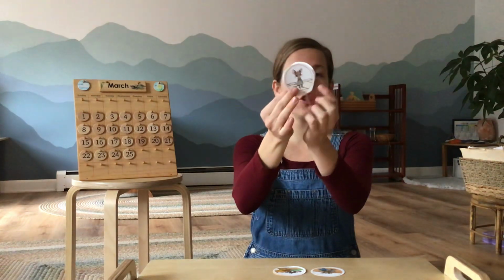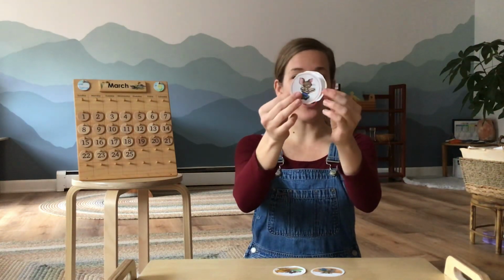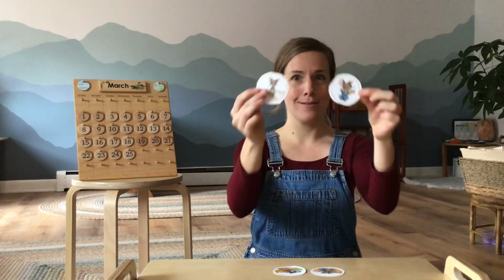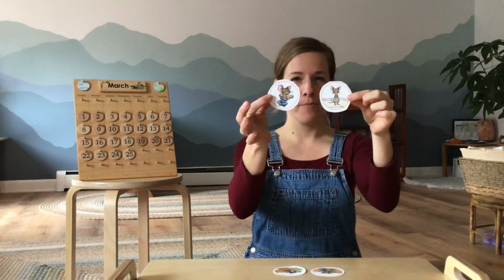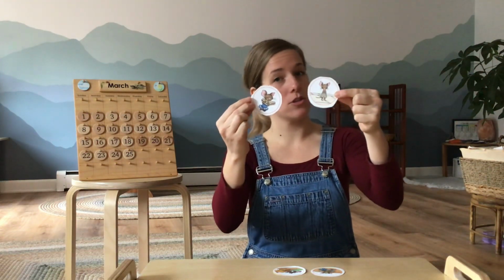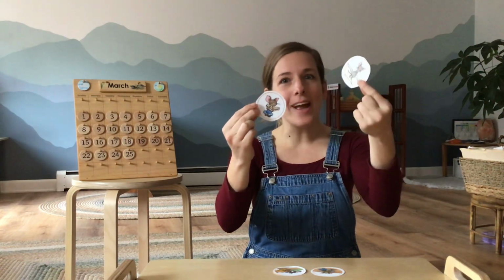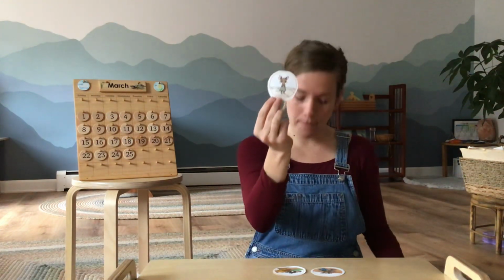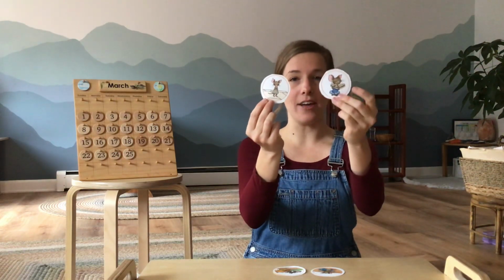Mouse ate lunch. Which picture happened first? Did the mouse eat lunch first, or did the mouse wake up first? That's right, he has to wake up first. He can't eat lunch if he's still asleep. So first, the mouse woke up. Last, the mouse ate lunch.